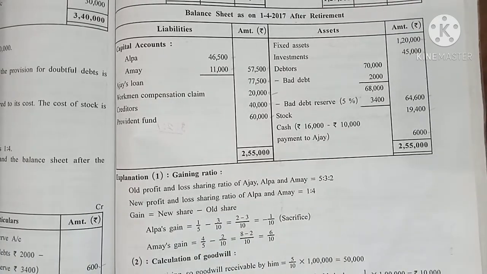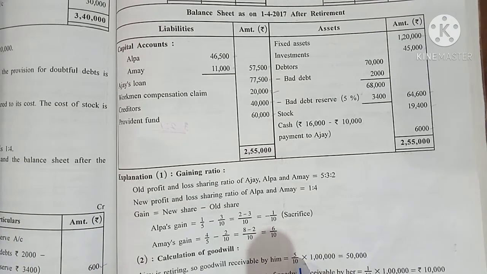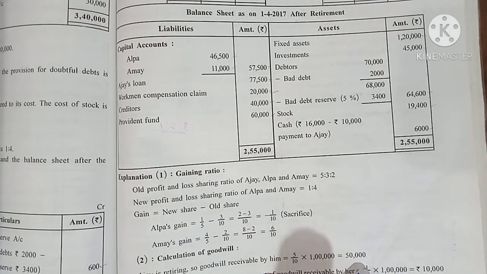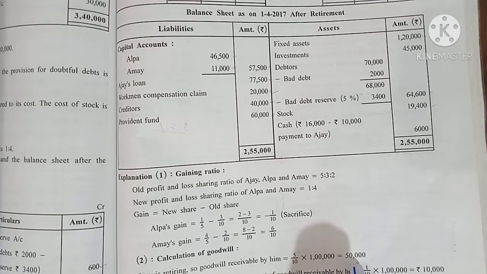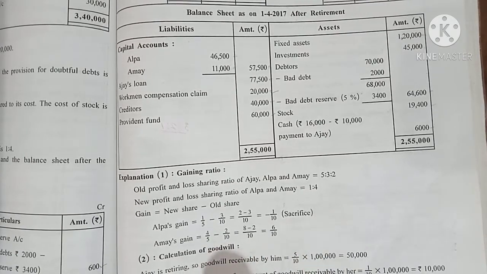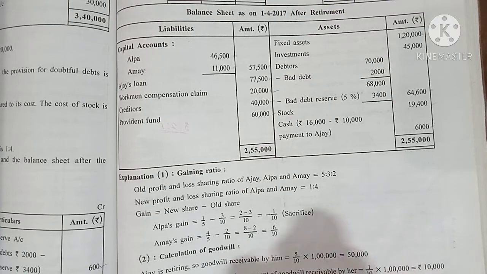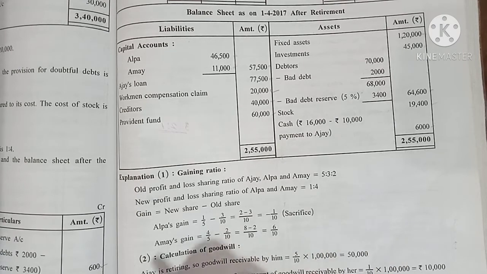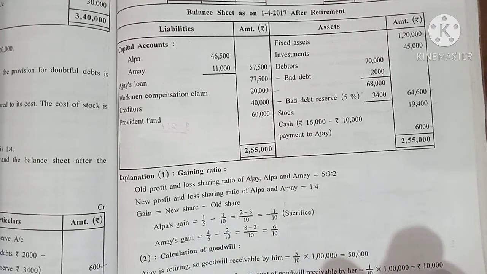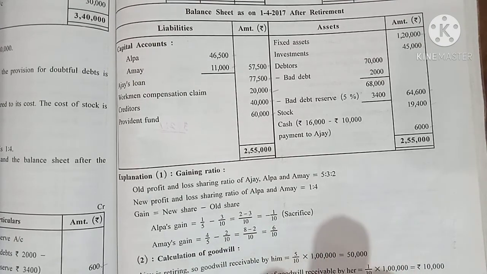Now goodwill. Goodwill is 1 lakh. So Ajay gets 5/10 of 1 lakh, that is 50,000, for the goodwill, because Ajay is giving up his share. Alpha is also sacrificing 1/10, so 1/10 of 1 lakh is 10,000. So Ajay will get 50,000 and Alpha will get 10,000 for goodwill, and Amay will give 60,000, but not in cash.